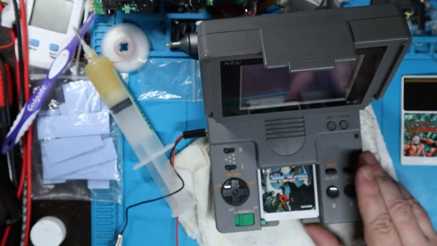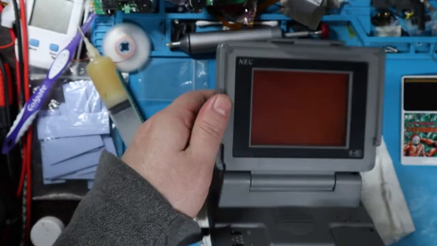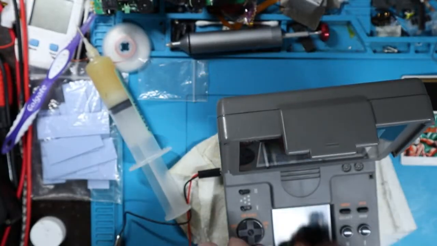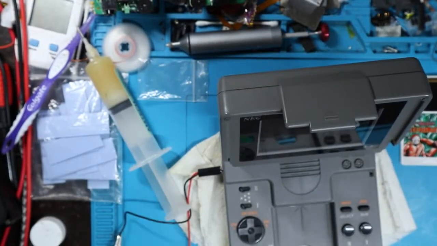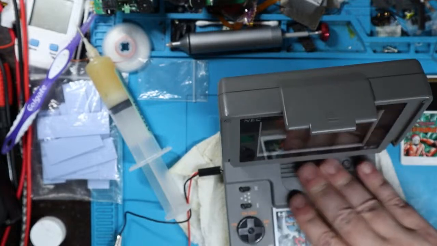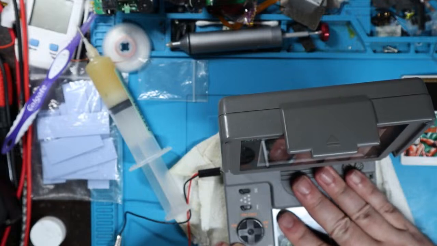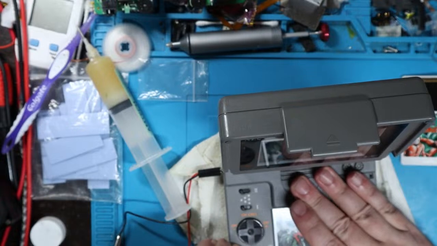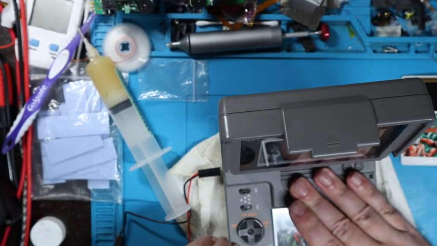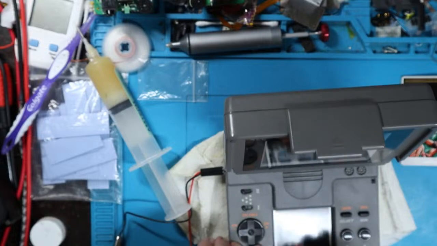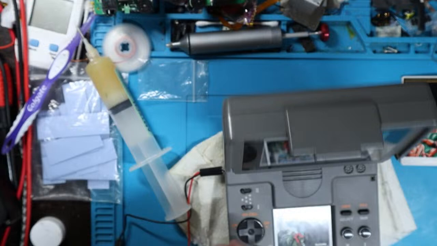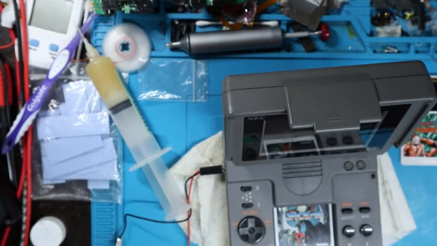Yeah, see, I'm getting a solid color screen, which means that the game card's not being read. So weird. Why?